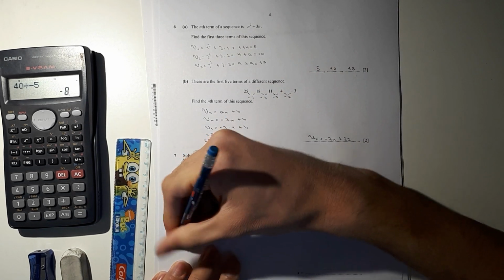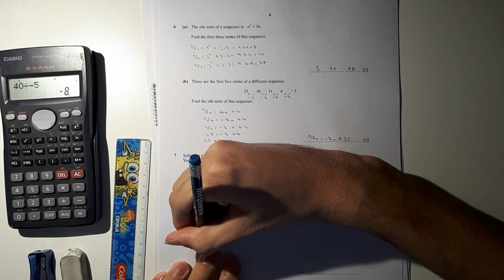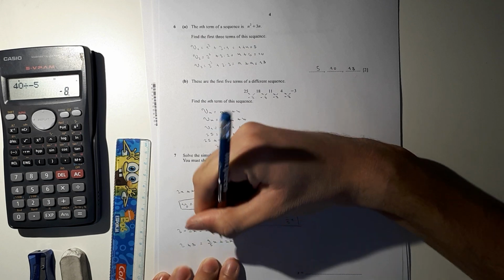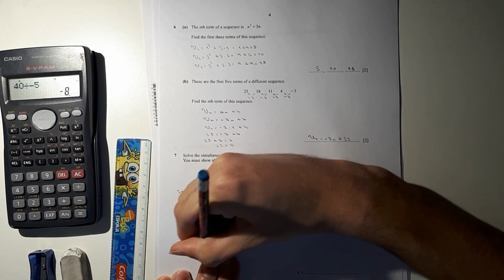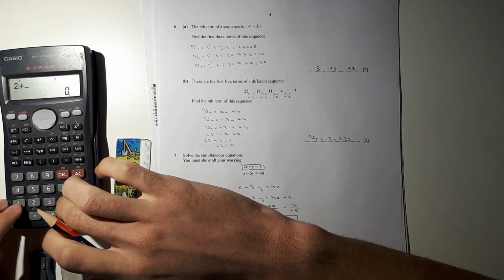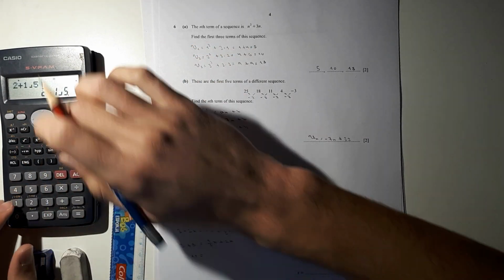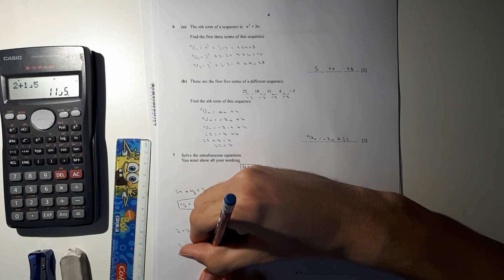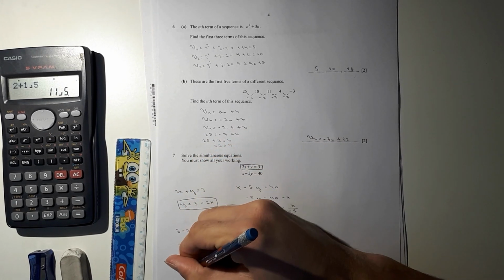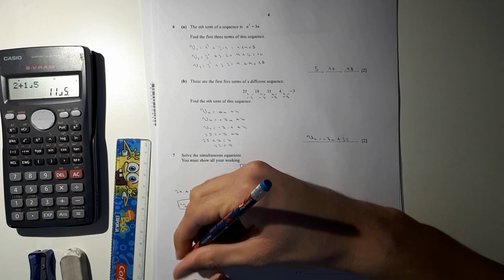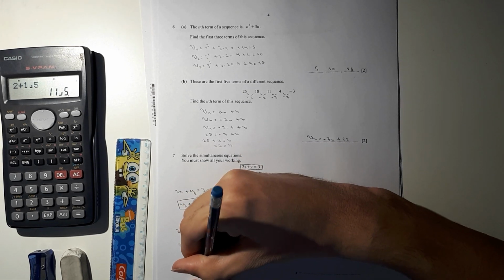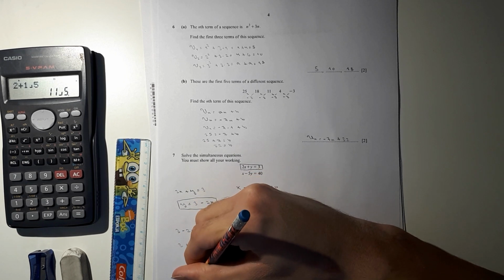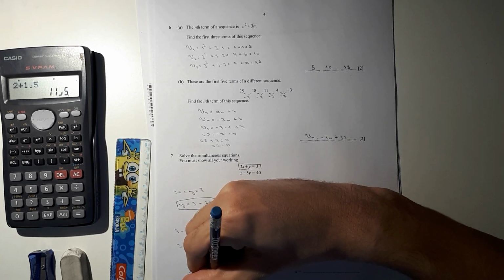So we're going to make 3 plus 8 equal to 1/5 x plus 2x. 11 is equal to 11/5 x, and we are going to move this 11/5 to the other side by multiplying by 5/11, equal to x, and this simplifies, so we have that x is equal to 5.